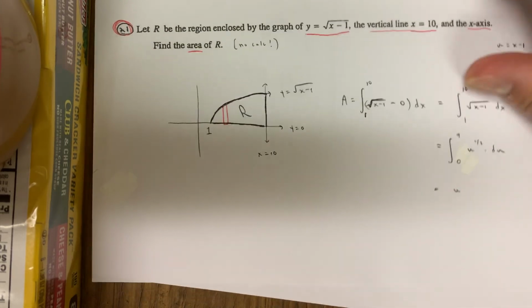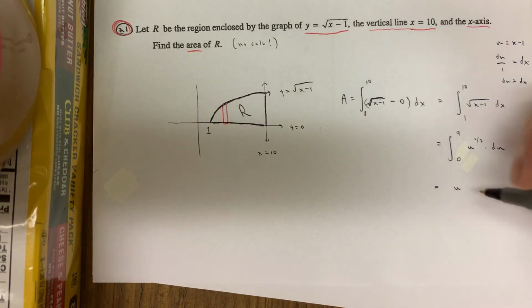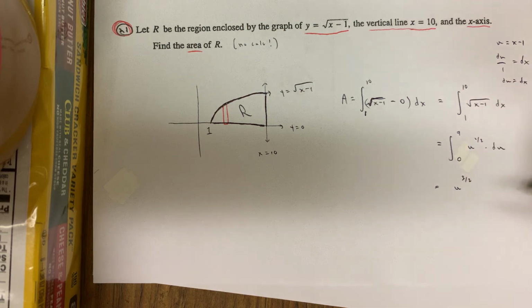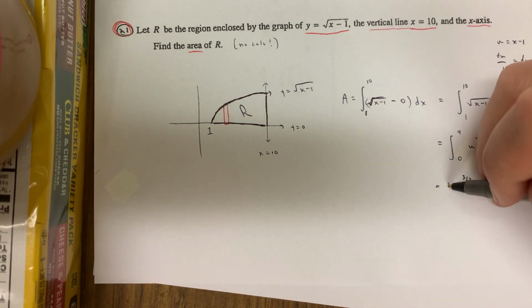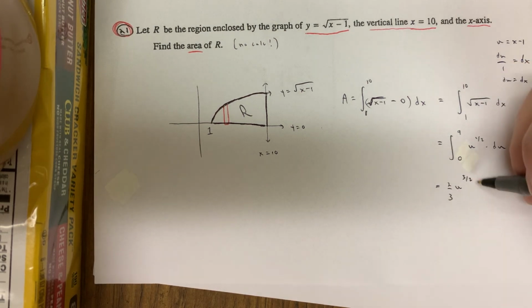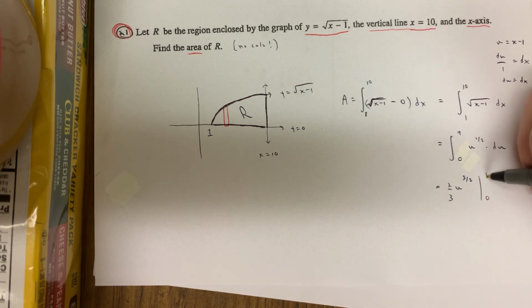Because when we integrate u to the 1/2, we add 1 to 1/2 and get 3/2. Rourke is over here dividing by 3/2. The rest of us multiply by 2/3. And let's evaluate it now from 0 to 9.